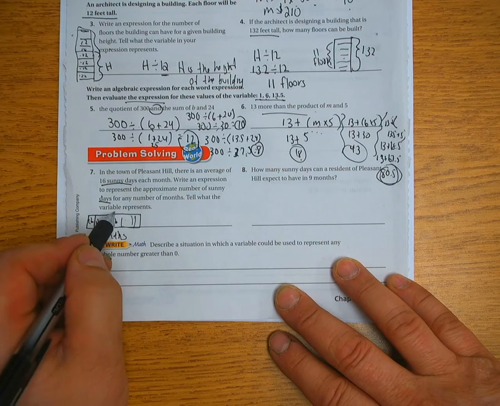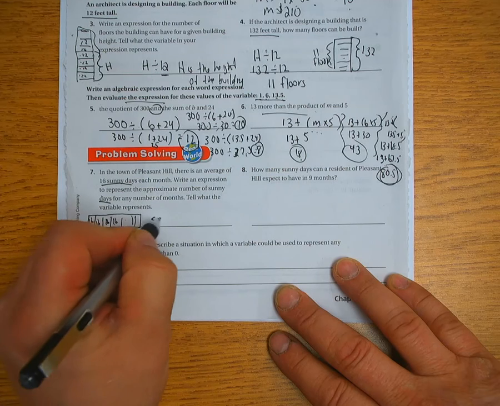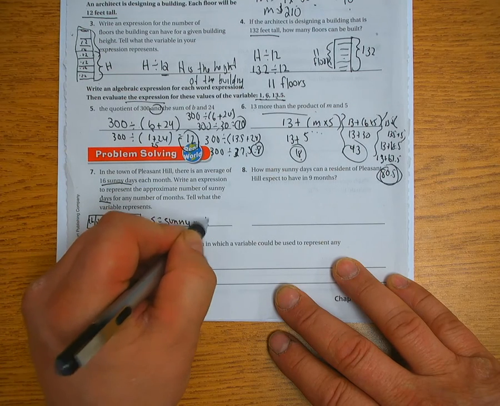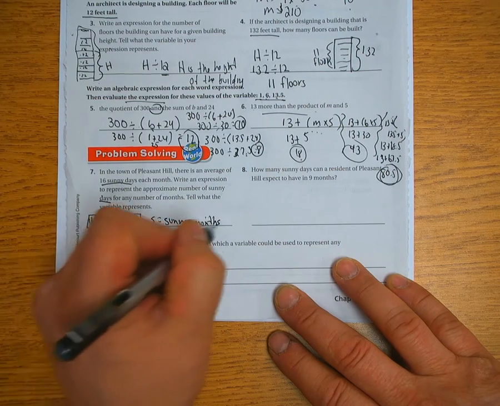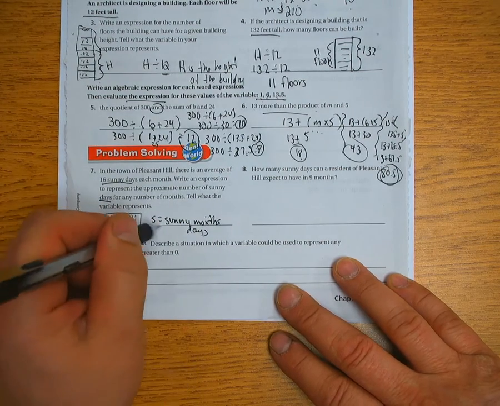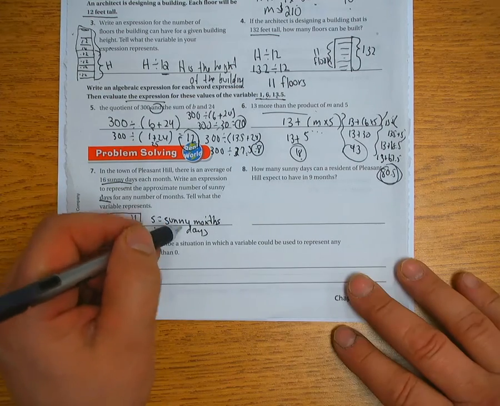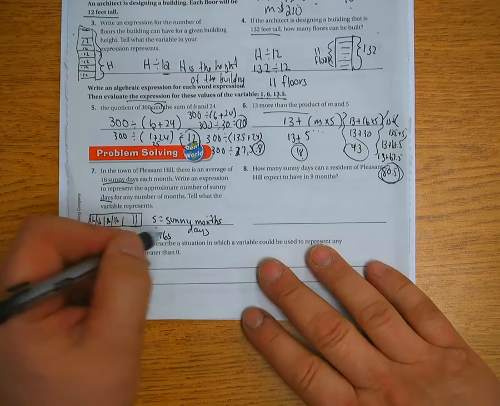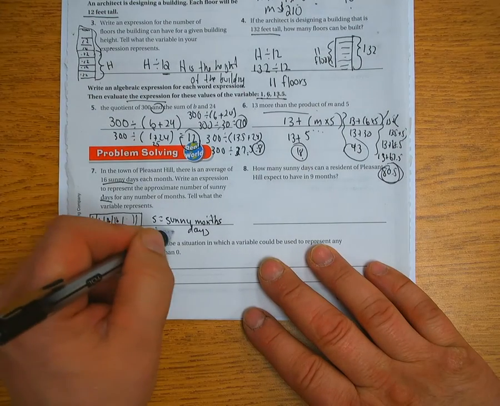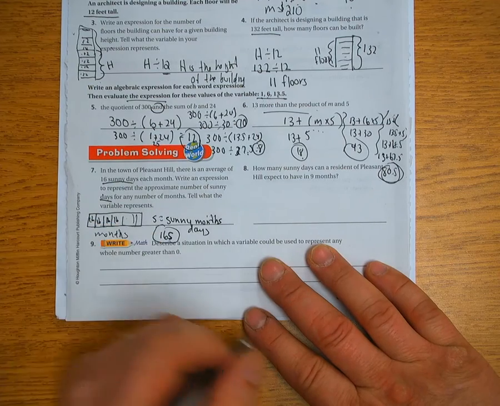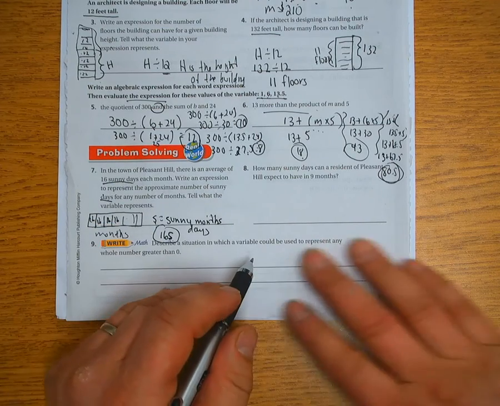So I'm going to call S sunny month days. Okay, so for every month you're getting 16 sunny days. So 16 times S right here is the number of days in any number of months. Okay, so it's 16 times the number of months.